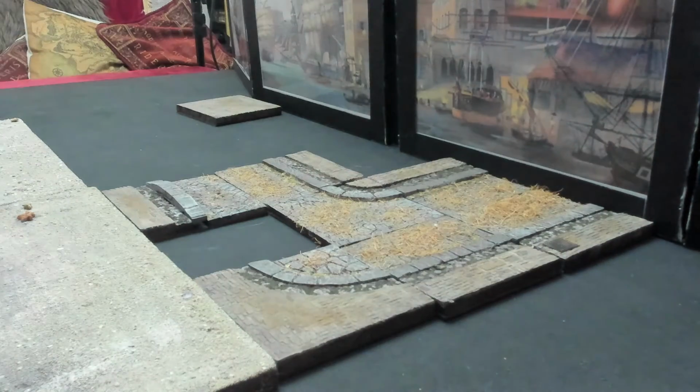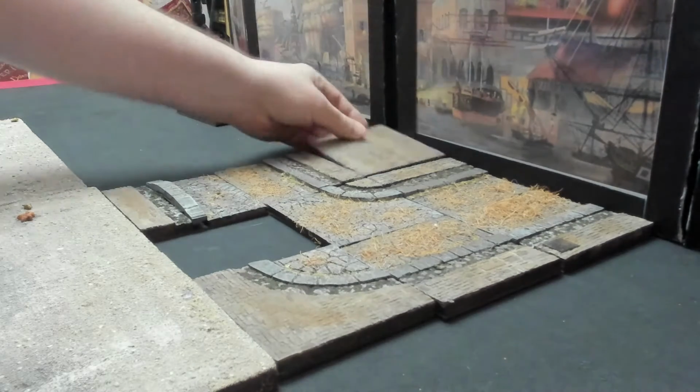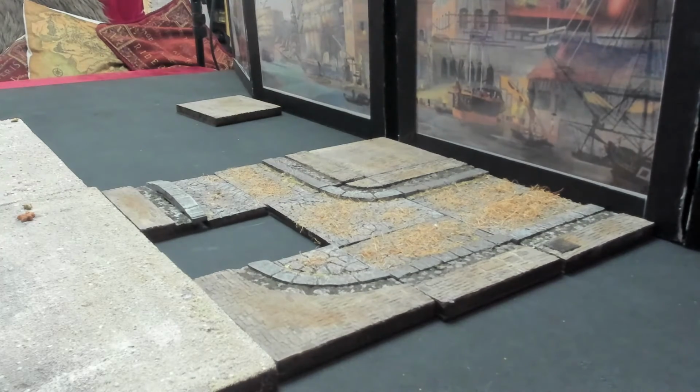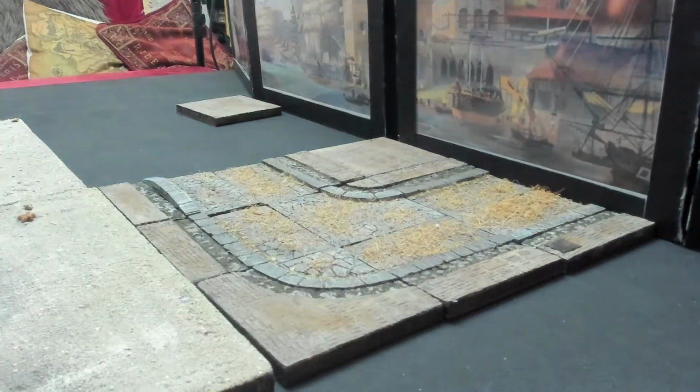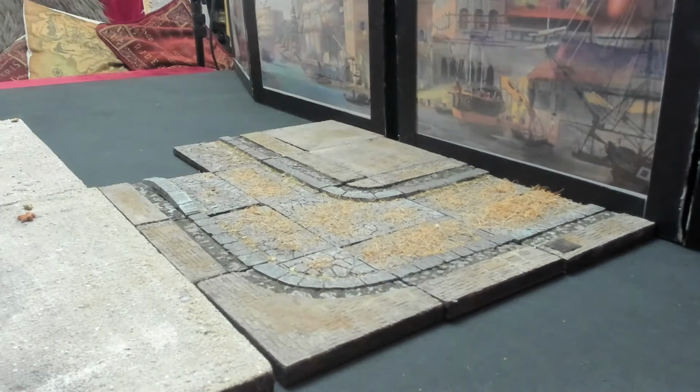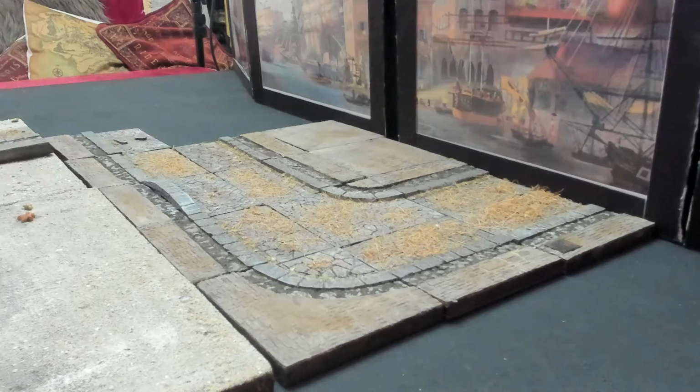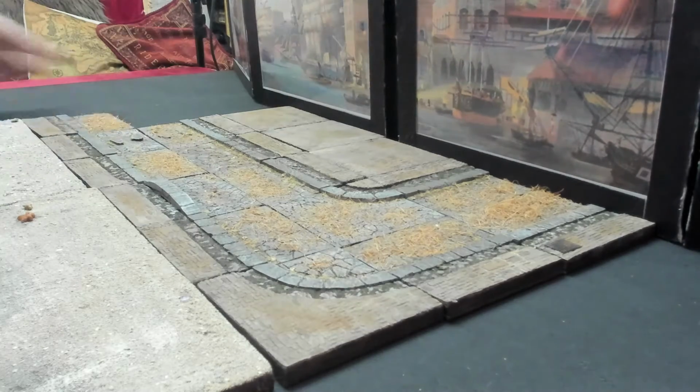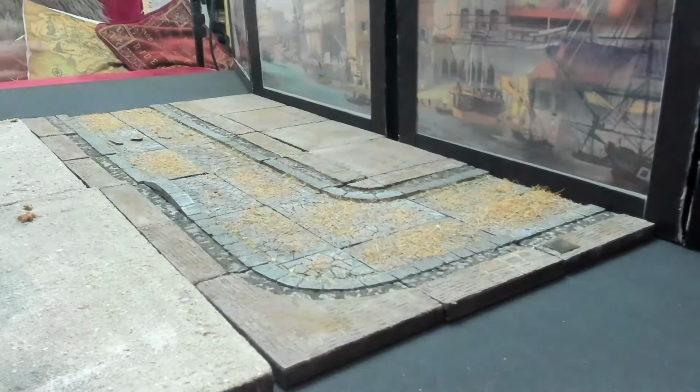travelling, and we'll cover more of the horse aspect a bit later on, but for now I'm going to put this in some sort of speedy time lapse. So that is the streets laid down.